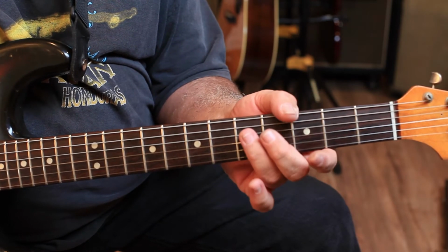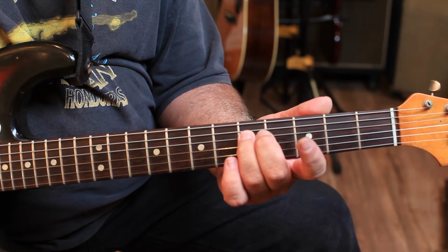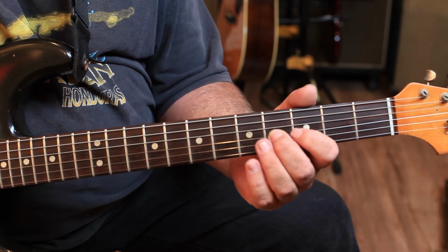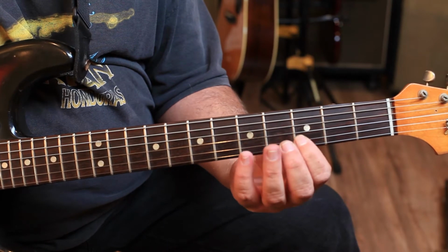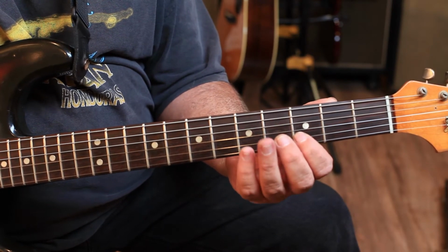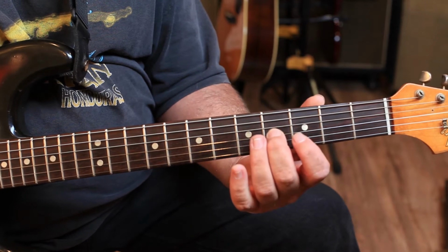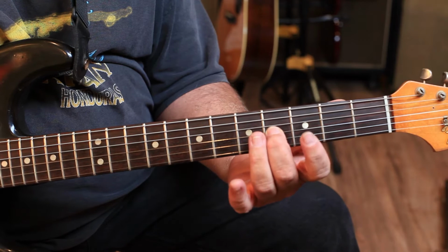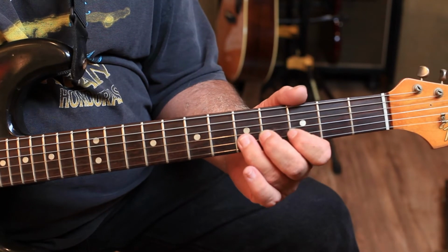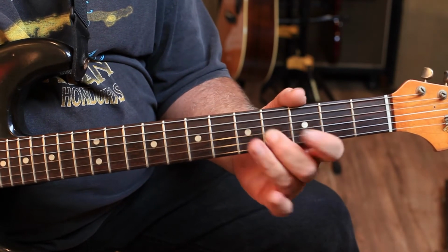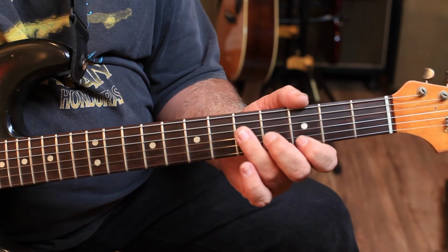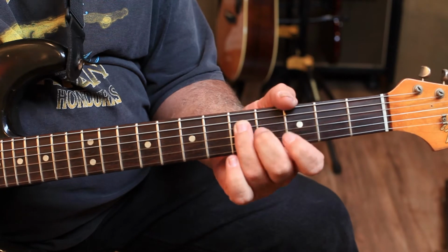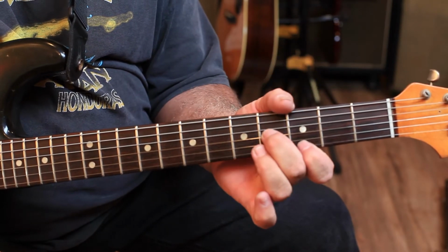But now we're using the G note here to accompany the D, the E, D, C, B. So we could play those notes by themselves, and then we can add this note. And that lick together is this.